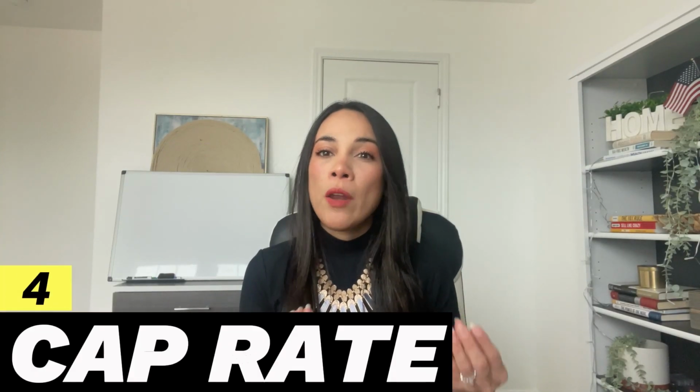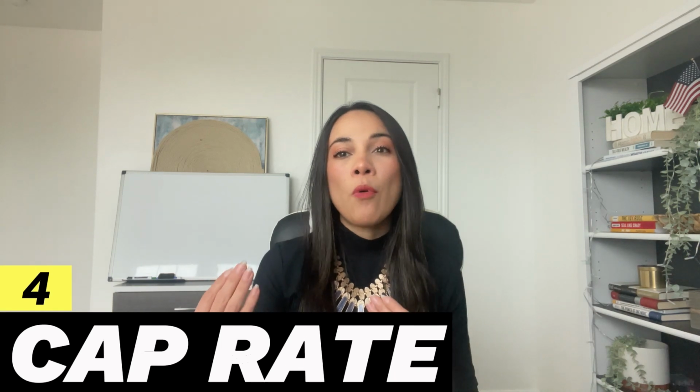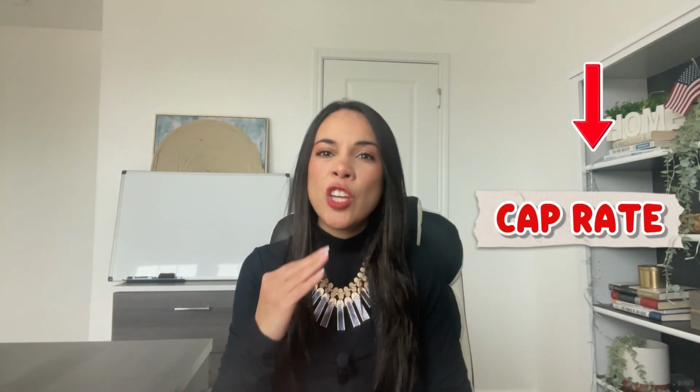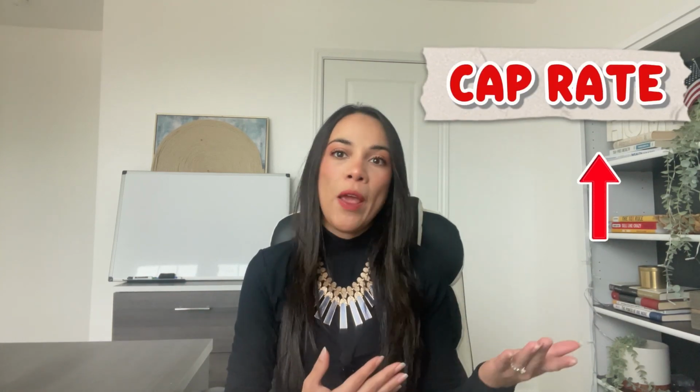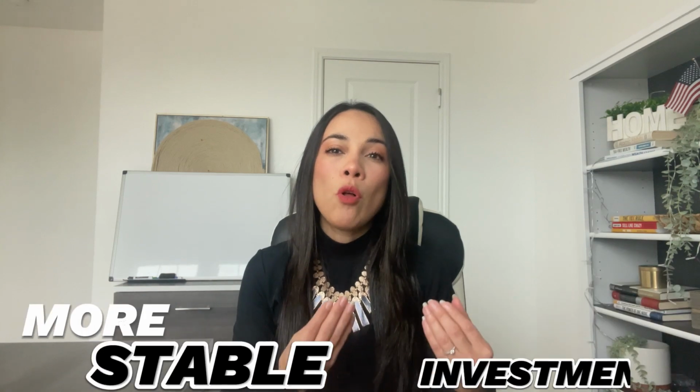But how can I use it? If I have a property with a cap rate of 4 and another property with a cap rate of 7, which one is better? Well, a lower cap rate is generally considered more desirable than a higher cap rate, as it signifies a lower risk and potentially more stable investment, even though it may mean a slower return on investment. A higher cap rate typically indicates a higher potential return that comes with greater risk. So at the end, you decide which property is better for you.